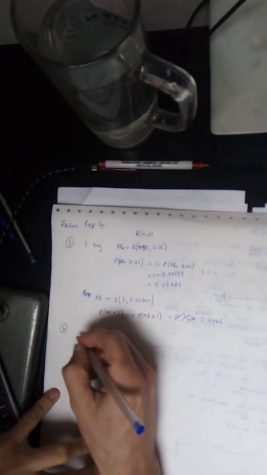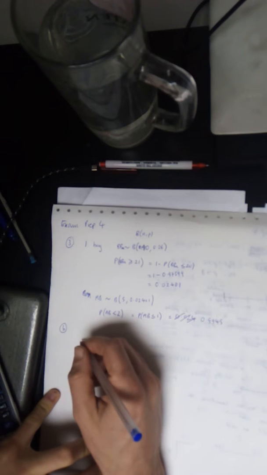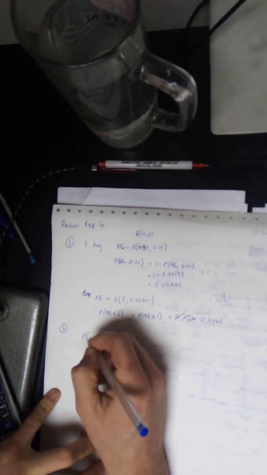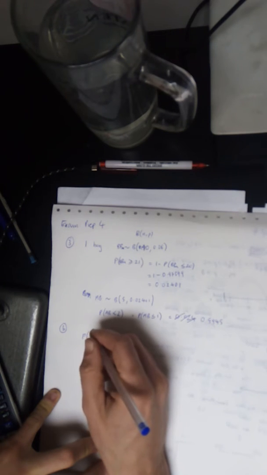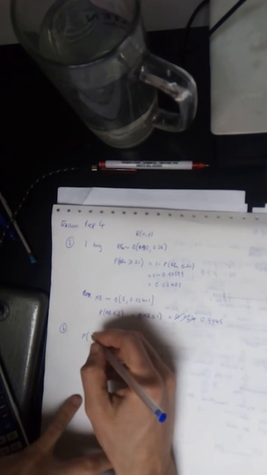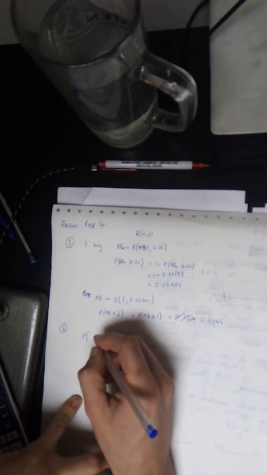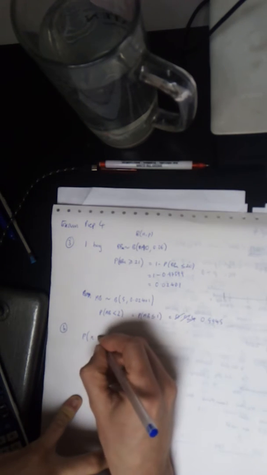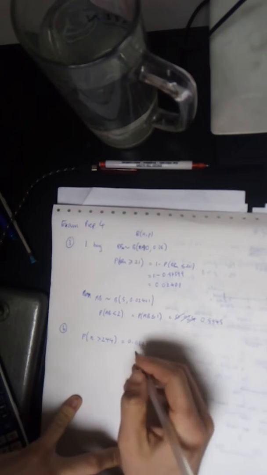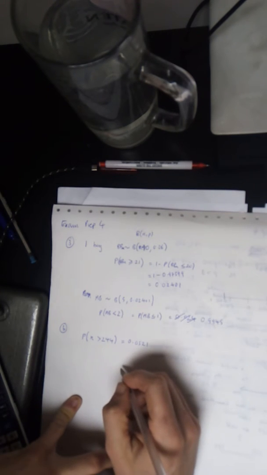So that's a good one, isn't it? Find the value of n.